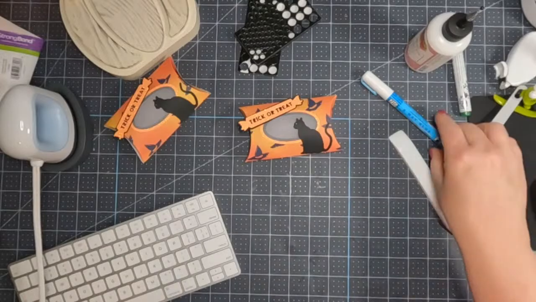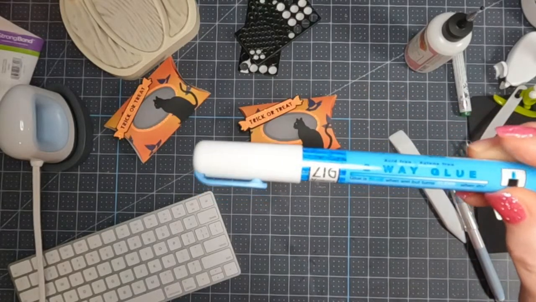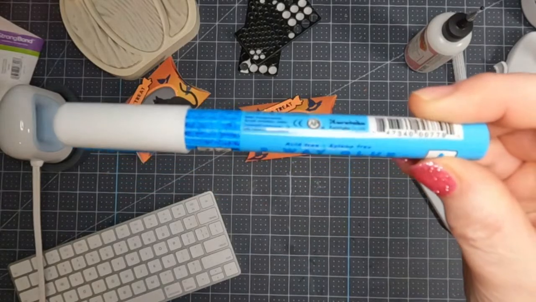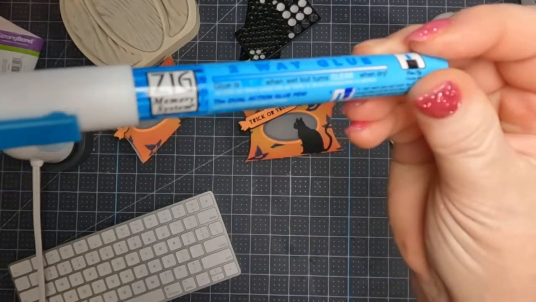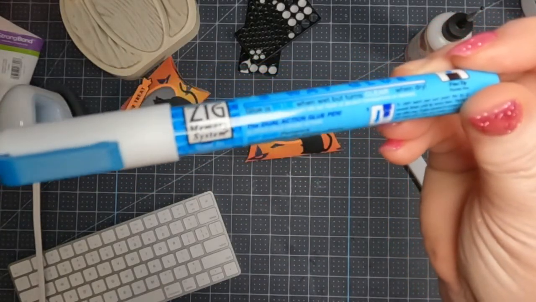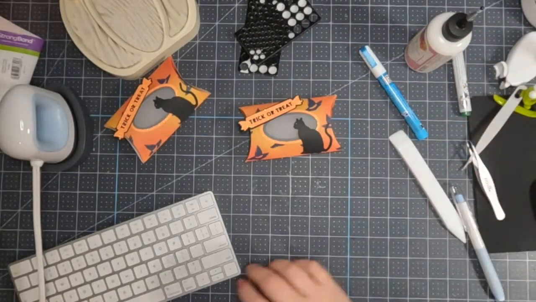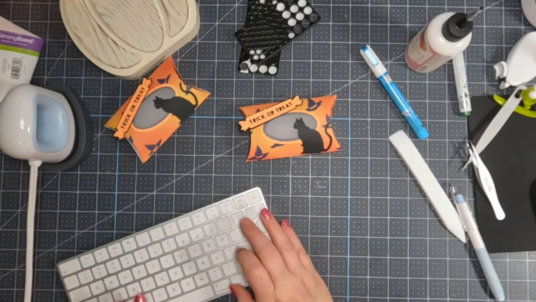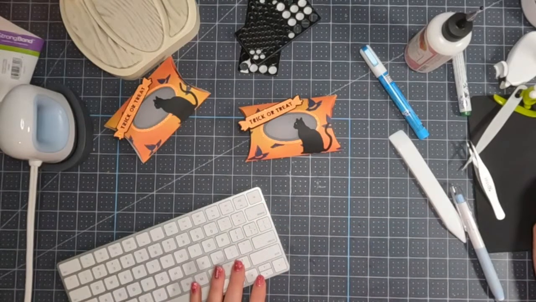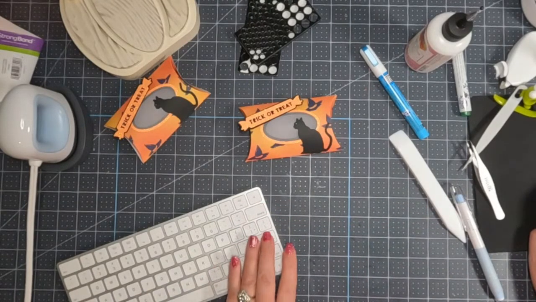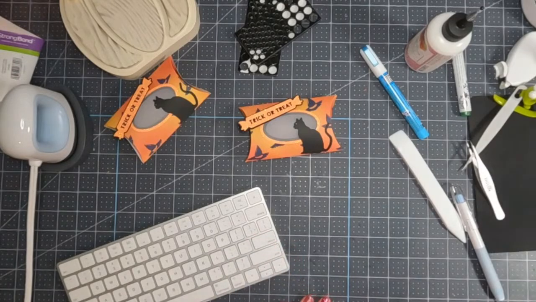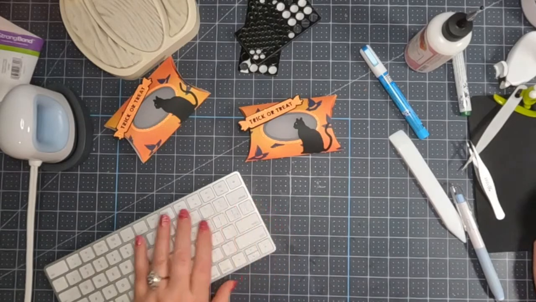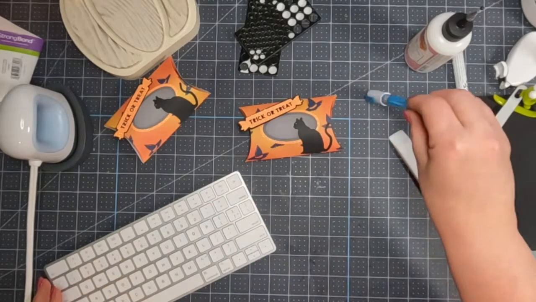The pen, Janet, is called a Zig pen. Zig two-way glue. You could probably find it on Amazon. You're probably going to get it quicker there. This is a Zig glue pen.